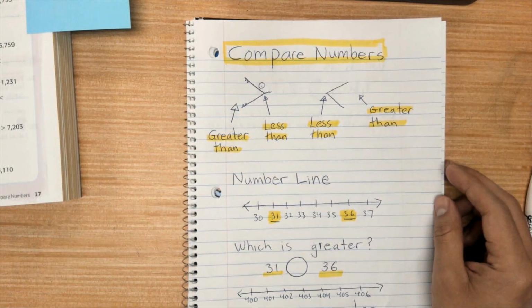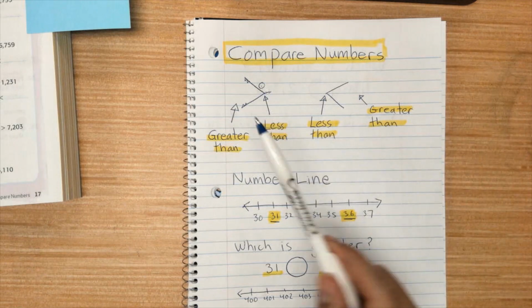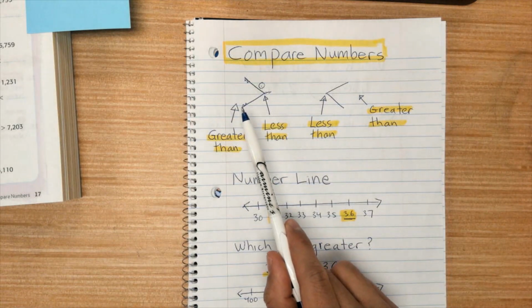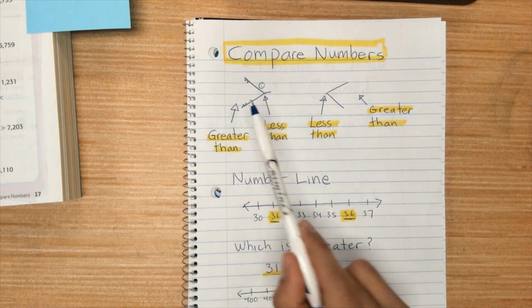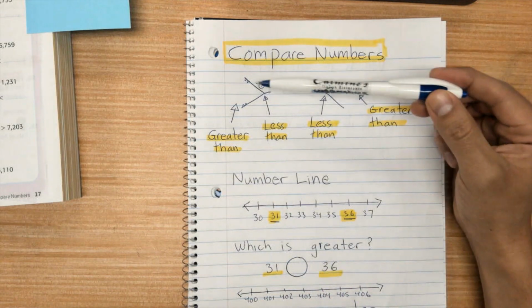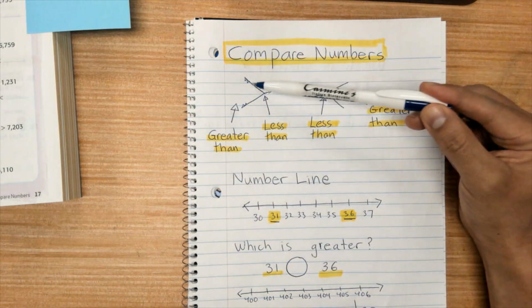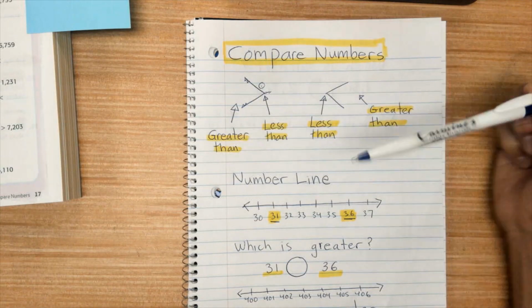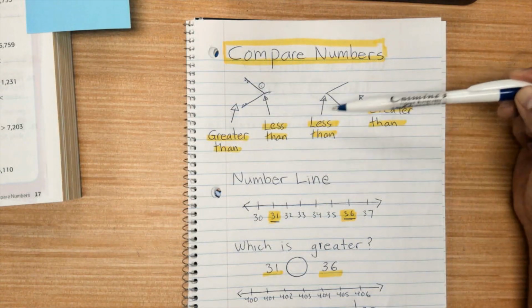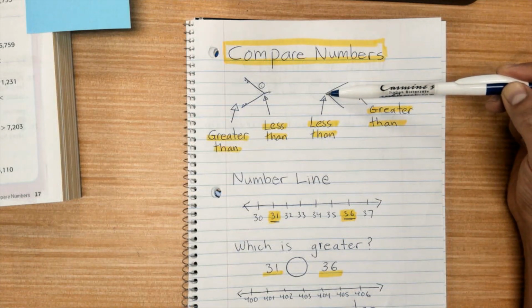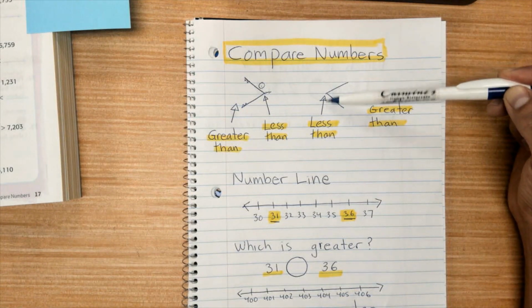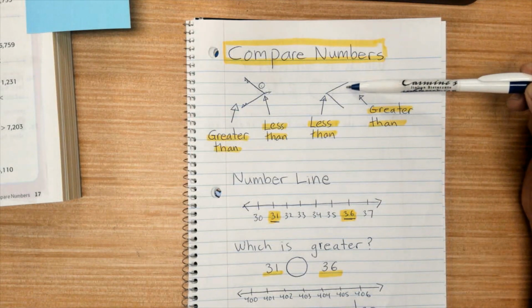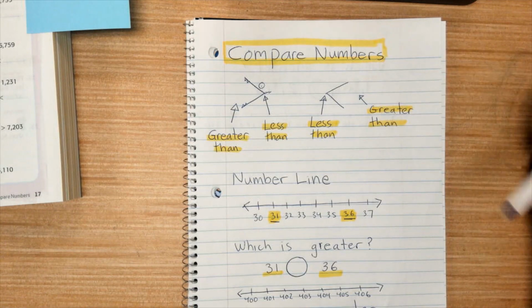Alright, so what we have is two symbols. When you see what looks like a big alligator mouth, you have to look at where the mouth is pointing and where the tail is pointing. The number that the mouth is pointing towards is greater than, and the tail is less than. In this example, we see it in the same way. Less than, a little tail, pretend there's a tail there. Mouth is open, greater than.